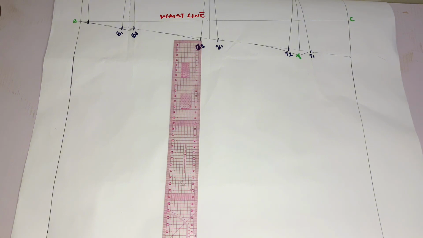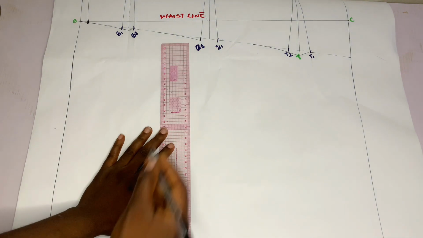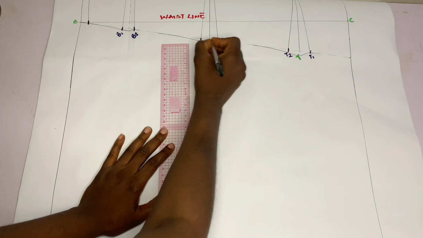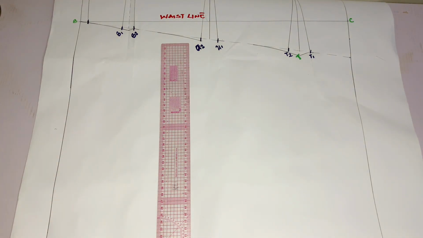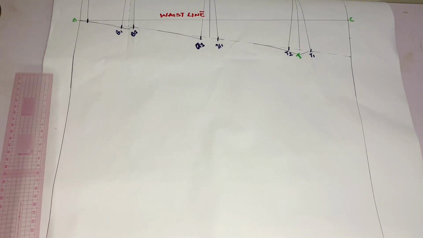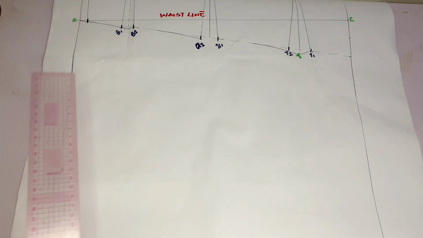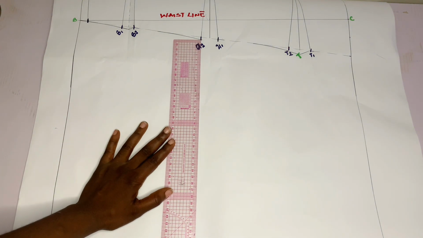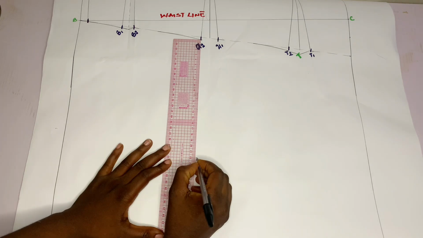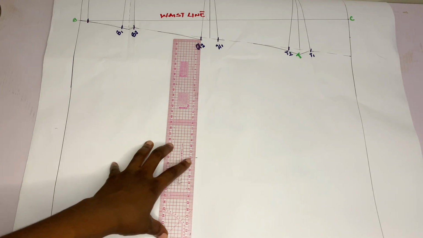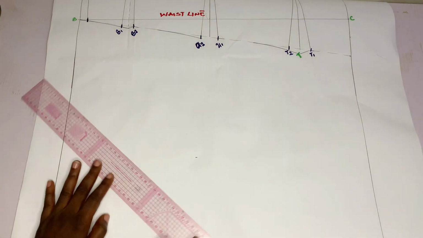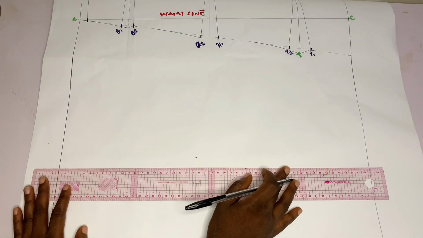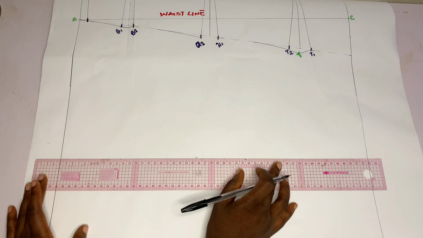Now standard for hip depth or hip level is 20 to 25 cm. So you can just always use this to check whatever measurement you get for your hip depth. Now for this block, the hip depth is 20.5 cm. So from U2, I'm going to measure down 20.5 cm, which I would square from the center back line to the center front line.